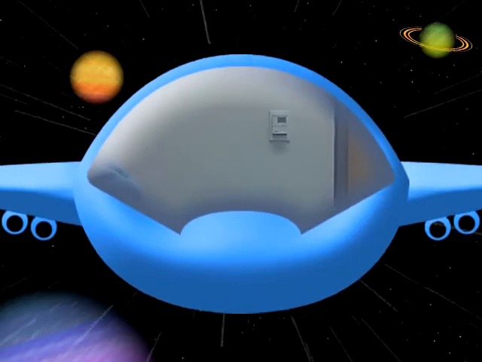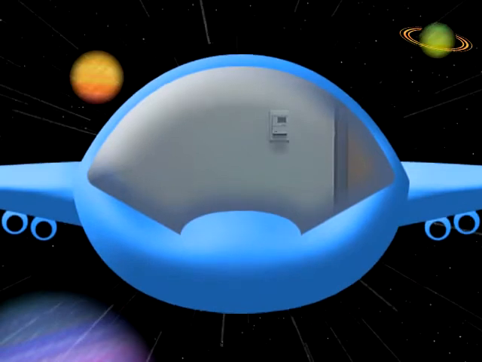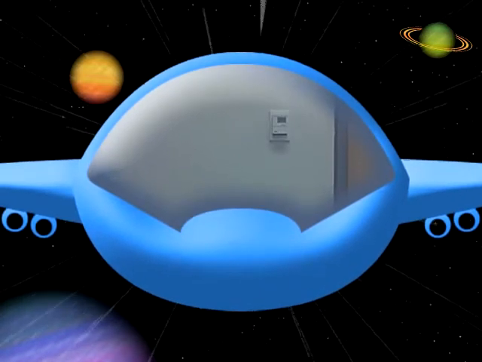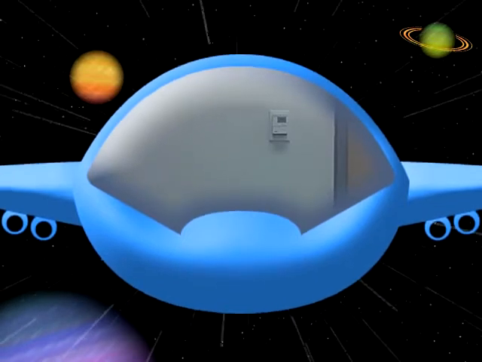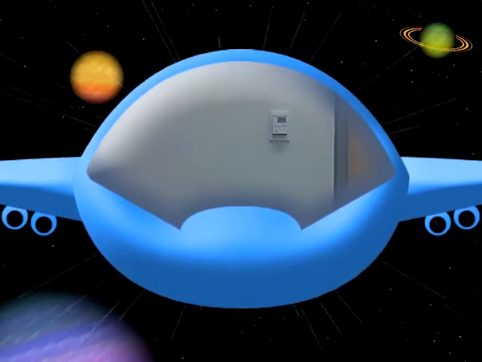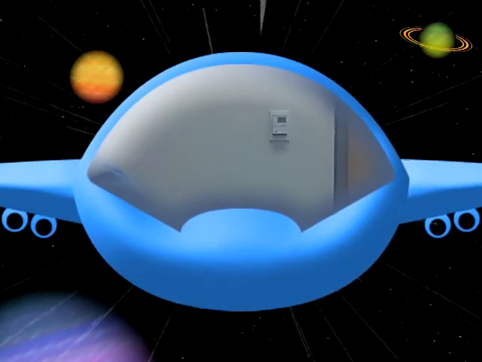Renal columns separate each pyramid. You can see those in between each one of those pyramids. And each pyramid constitutes a lobe. Okay, there are approximately 8 lobes per kidney. These are all just structural parts of the kidney.